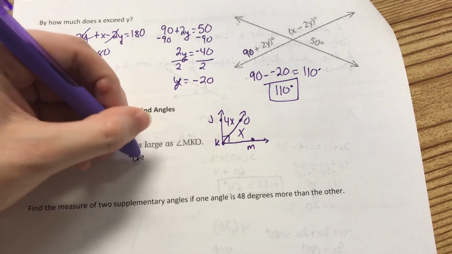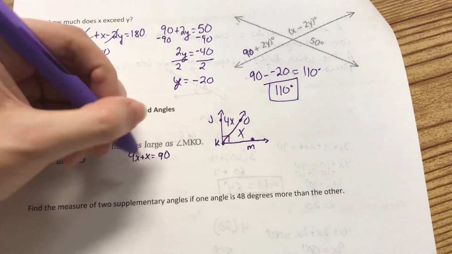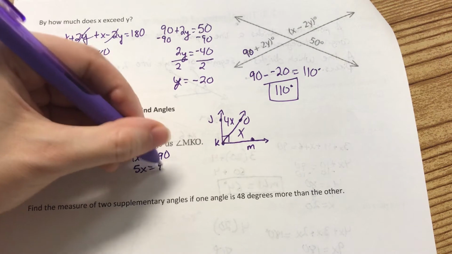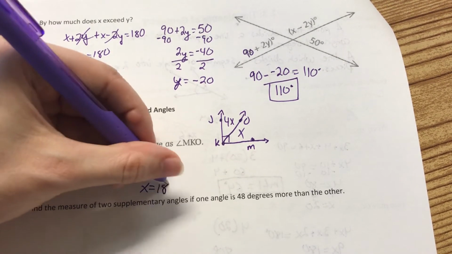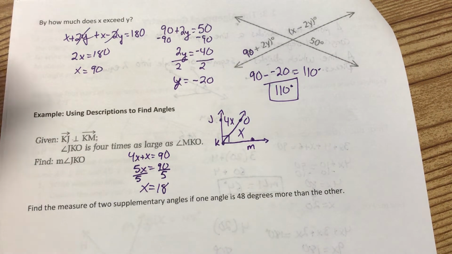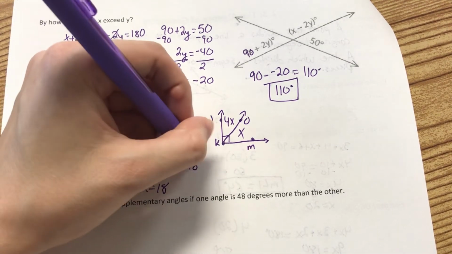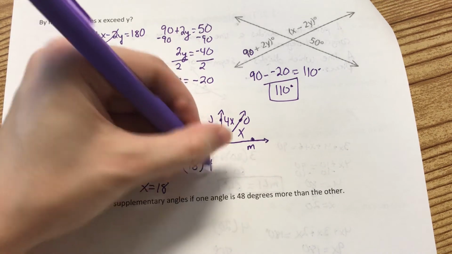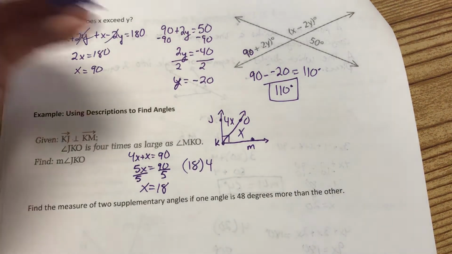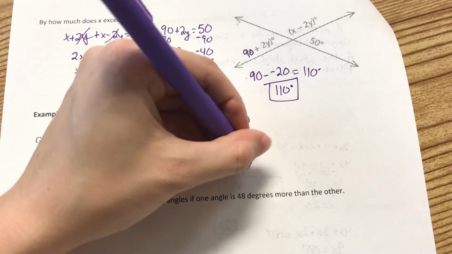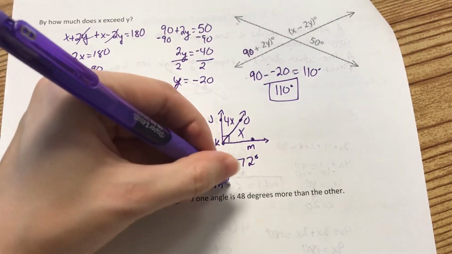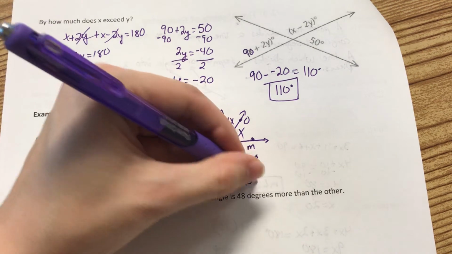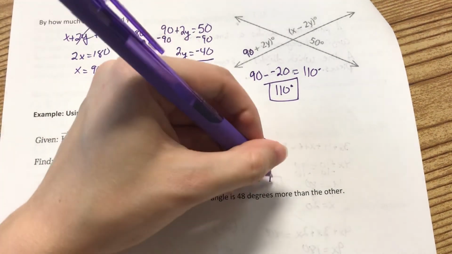So 4x plus x equals 90. That tells me that 5x equals 90. Divide both sides by 5, and you get x equals 18. But of course, 18 is not the answer. We have to take 18 and multiply it by 4, because 4x is JKO, and that gives us 72 degrees. So the measure of angle JKO is equal to 72 degrees.